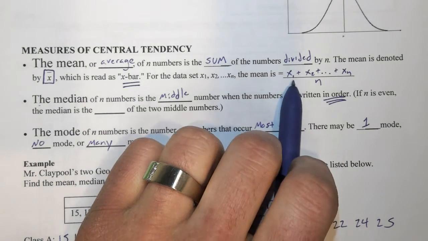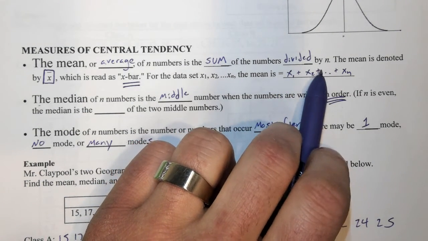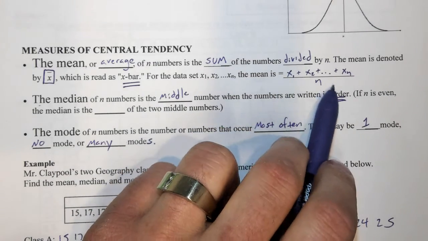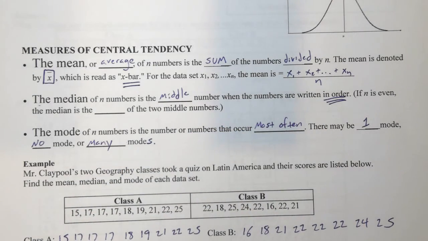Here is the formula for mean. What you're going to do is take all of your data points and add them up, and then divide by the number of data points you have.